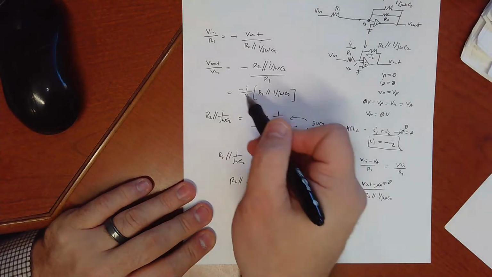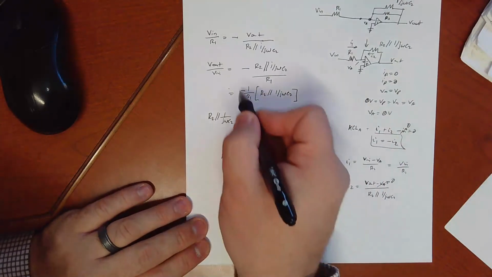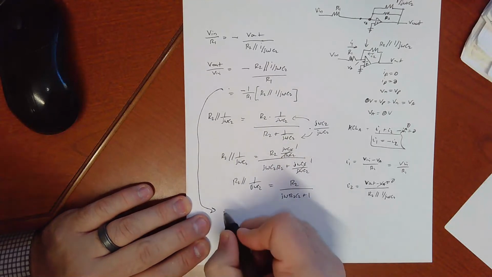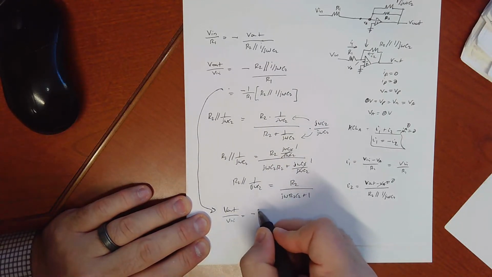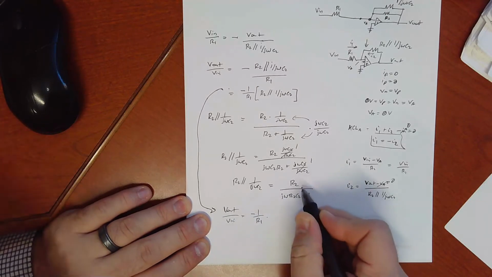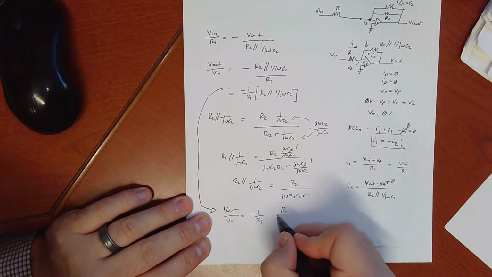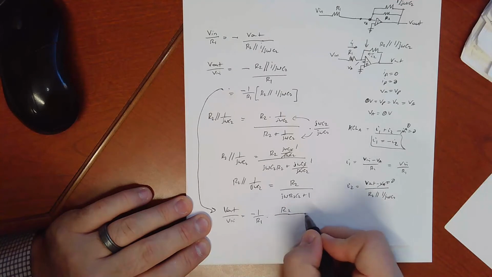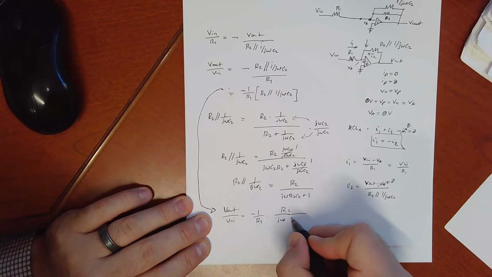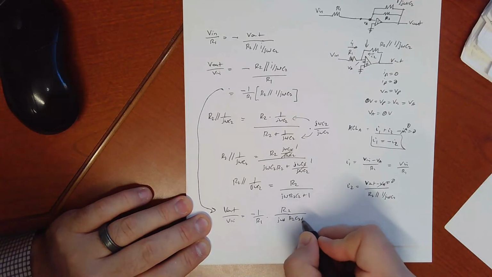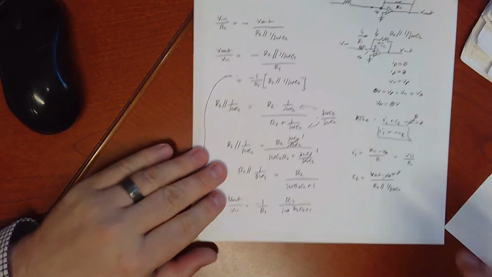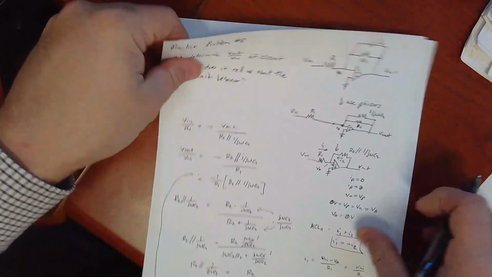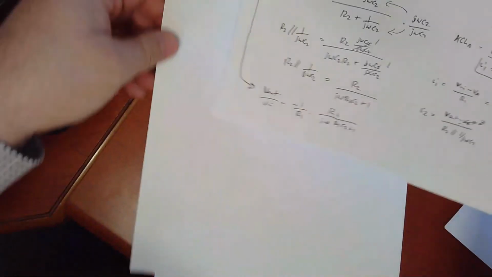Well, now we can move this down here, and we say that V out over Vn is equal to negative 1 over R1 times this quantity, R2 over j omega R2 C2 plus 1, like that. I'm just going to move to another page here.